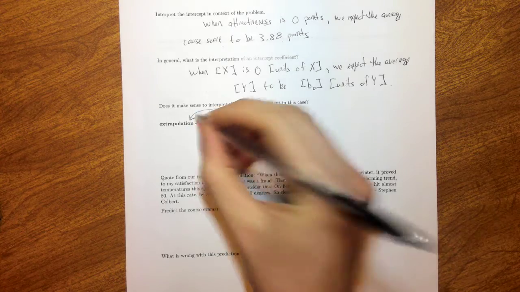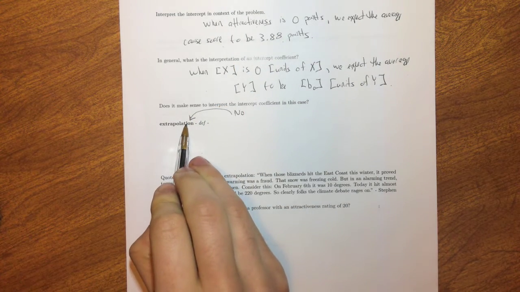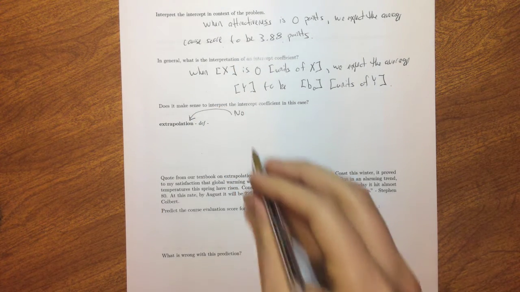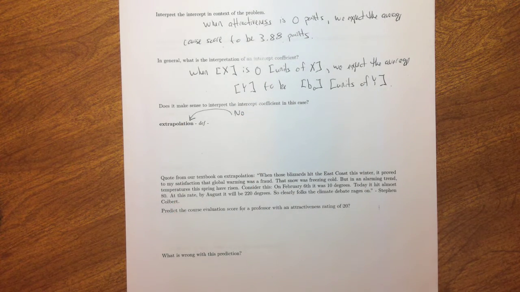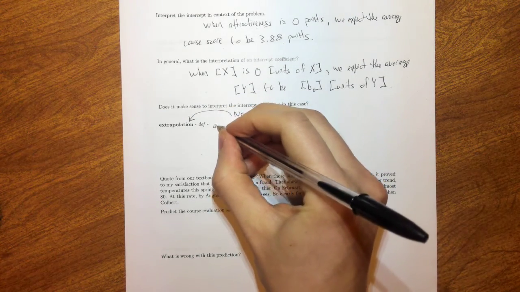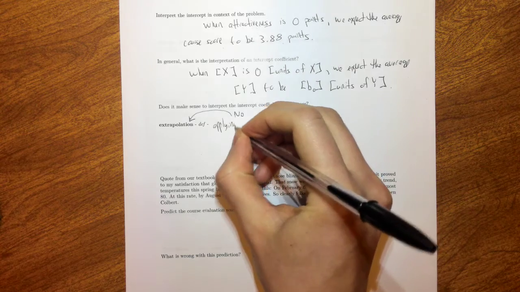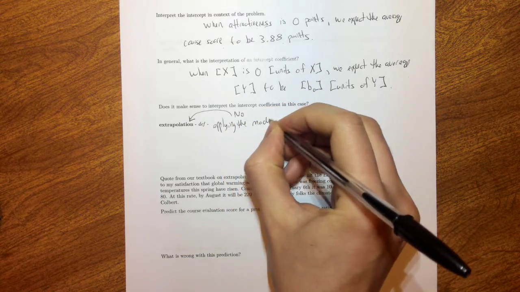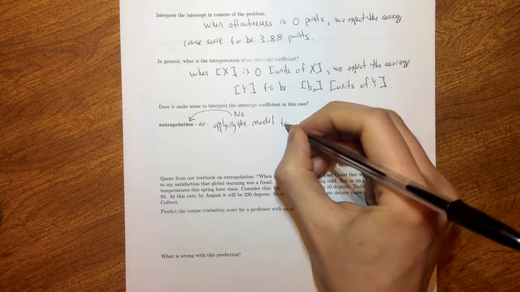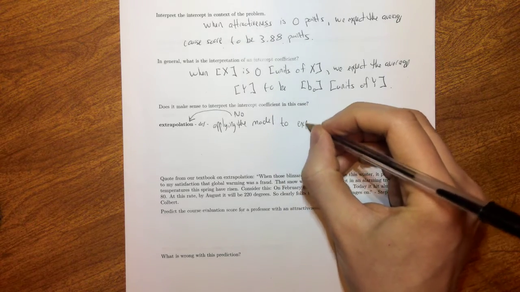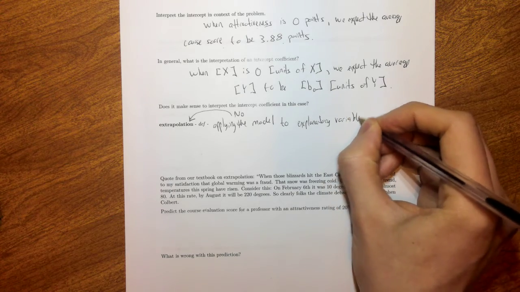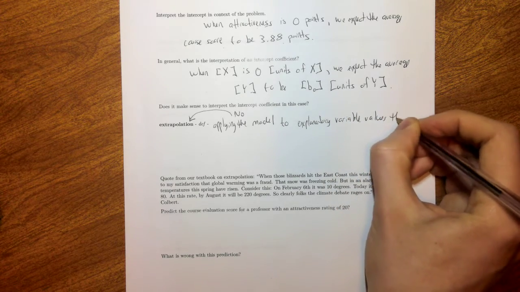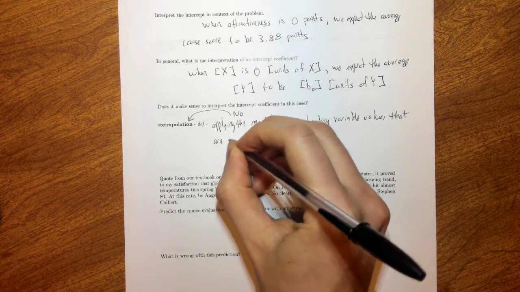And the reason why has to do with this concept of extrapolation. Let's define what extrapolation is and then see how it applies to this intercept interpretation for this example. Extrapolation is just applying the model to explanatory variable values that are outside the range of the original data.